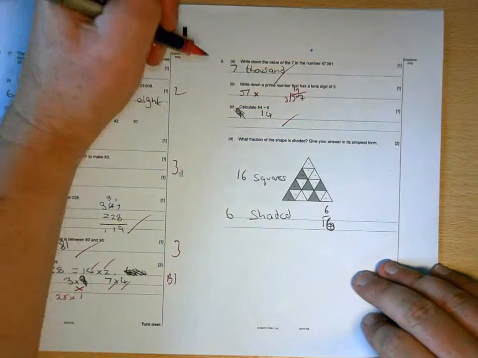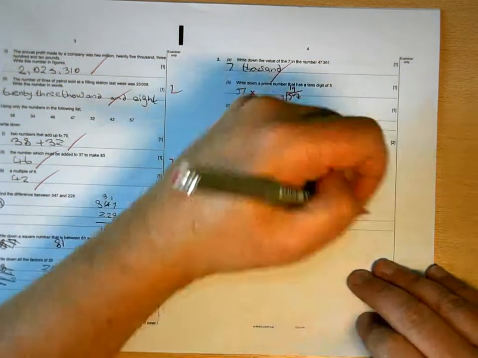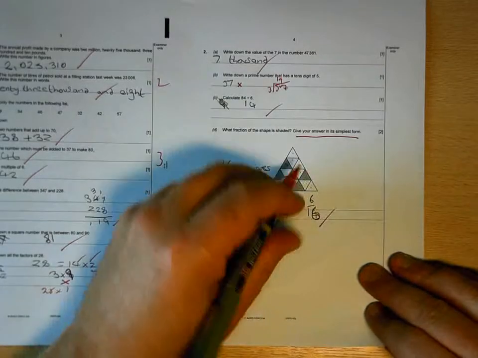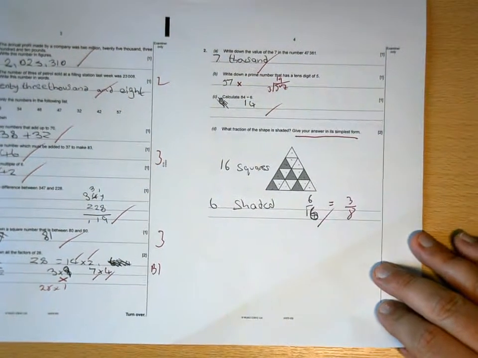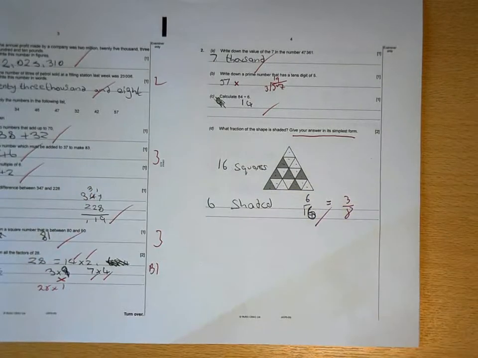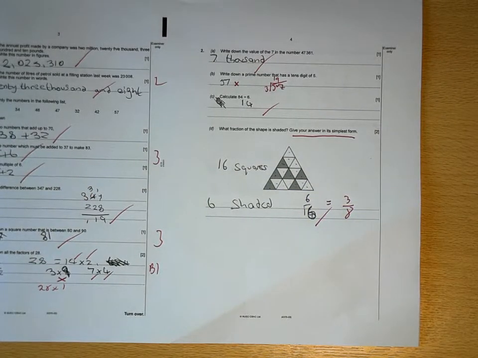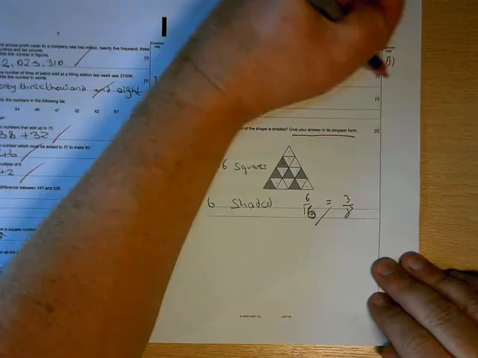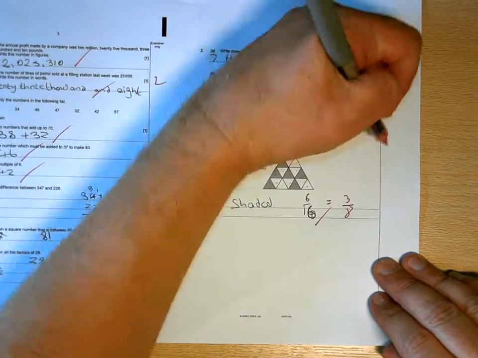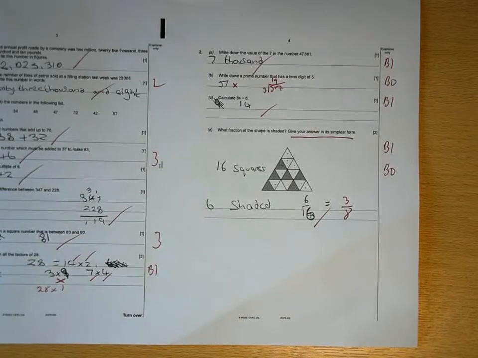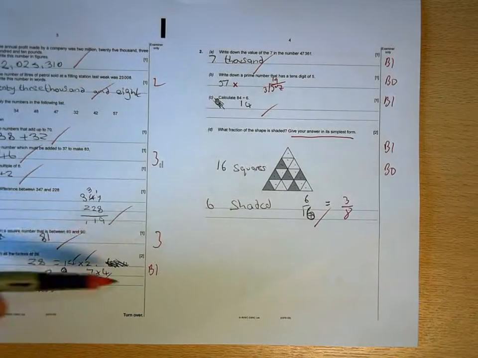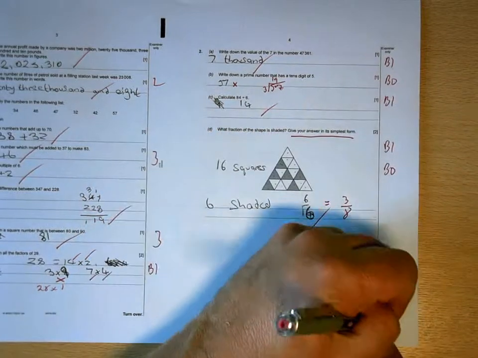14 is correct, and 6 out of 16 is right, but you haven't answered the question because it's asking you to give it in its simplest form, which will be 3 out of 8, because both of those numbers you can divide by 2. So 1 mark, no mark, 1 mark, 1 mark there. So you dropped quite a few marks on this first page. 6, 8, 9, 10, 11, 12.